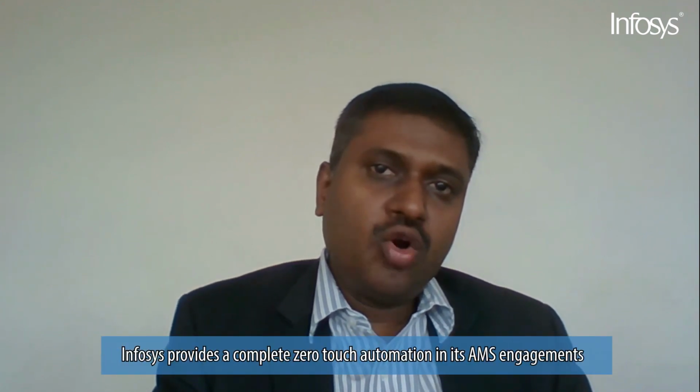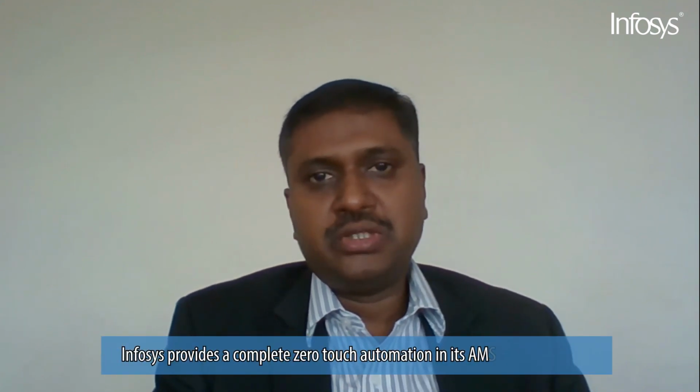By integrating LEAP with industry-leading RPA and automation toolsets, we are able to fix the rest of the issues automatically in a cognitive manner. Thereby, we are able to provide zero-touch automation in all our AMS engagements.